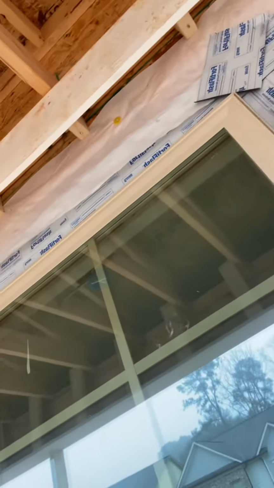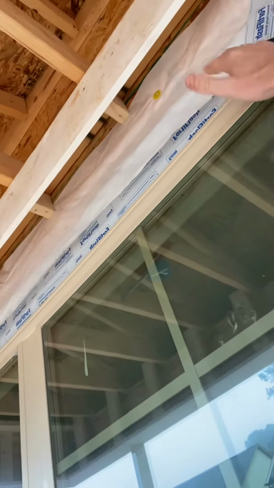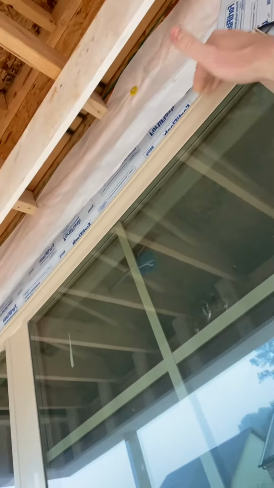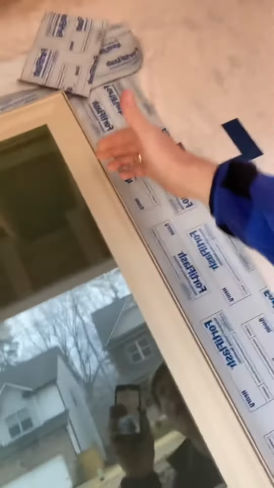This is a good example of what we're looking for here. This top bit of house wrap is cut flush with the top of the window. I also want you to note how it's wrapped bottom, sides, and top, okay?